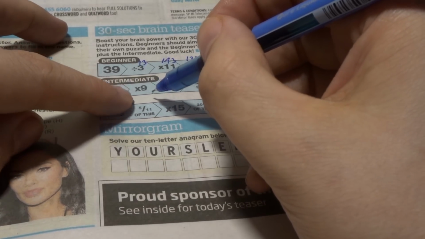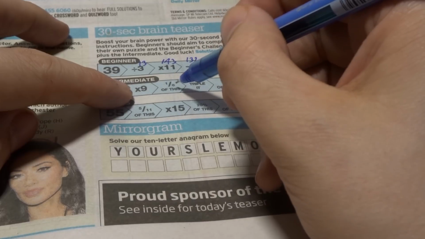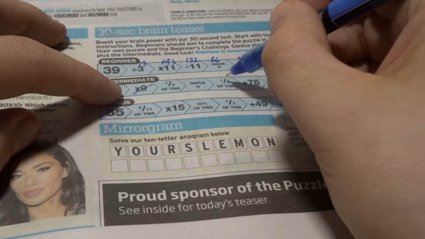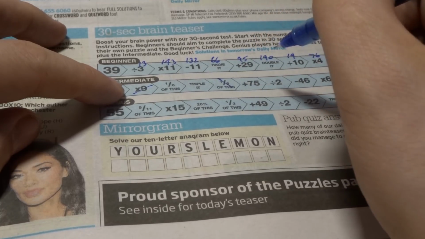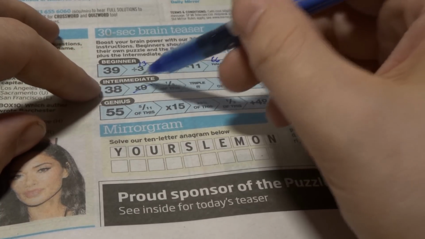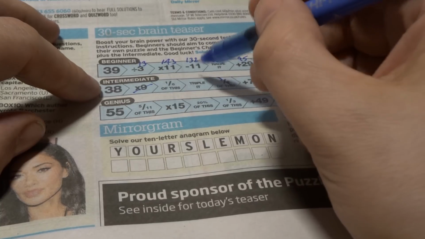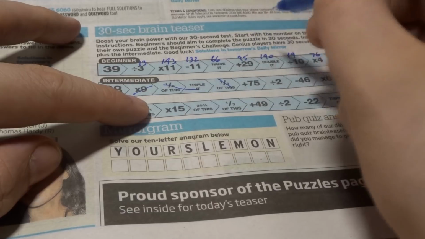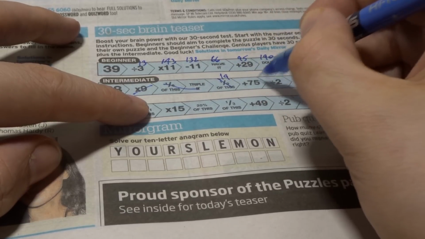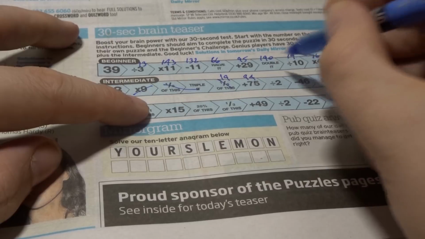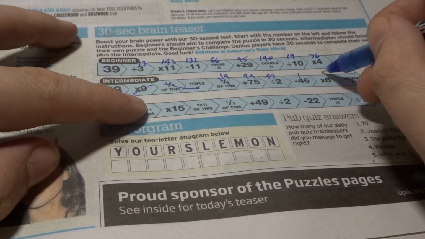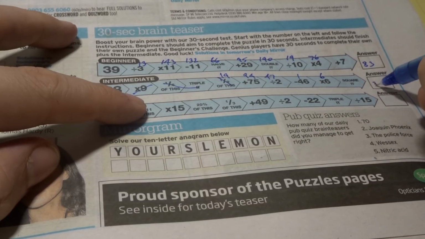39 is 38, 9 times 6, okay, 9 times a ninth cancels out. So we have 38. We have triple, and we have a sixth is a half. So that's 19 plus 75 is 94. Divided by 2 is 47. Take away 46 is 1 times 6 is 6. Squared is 36.